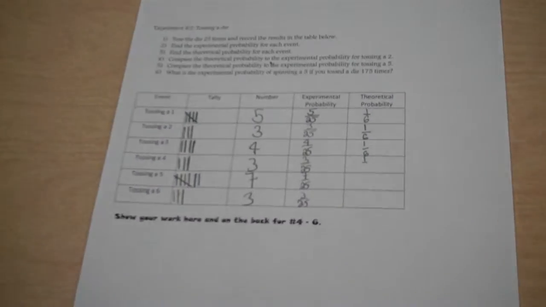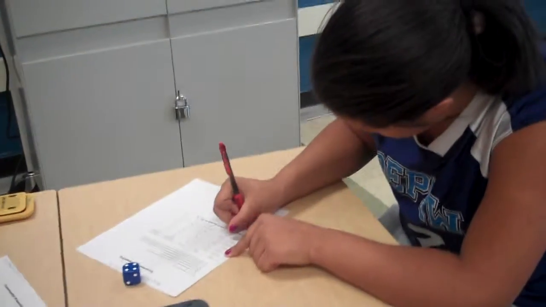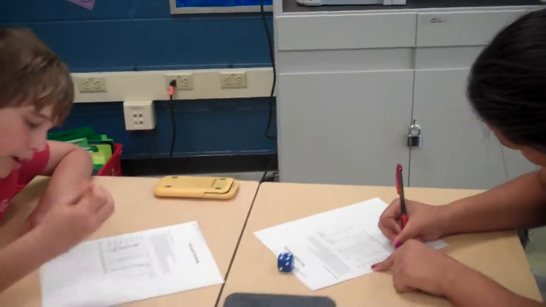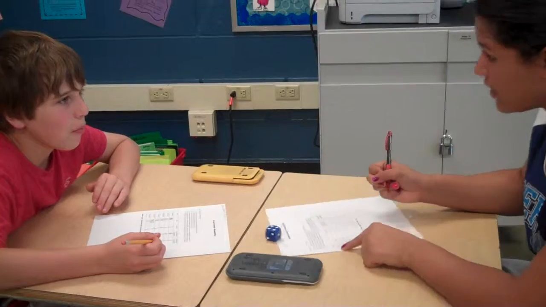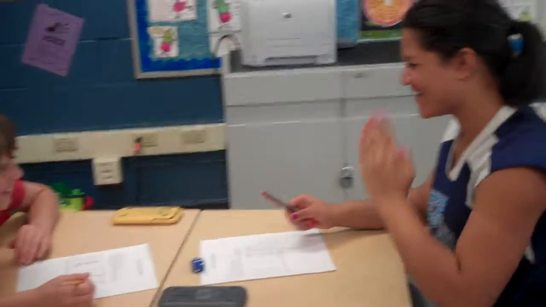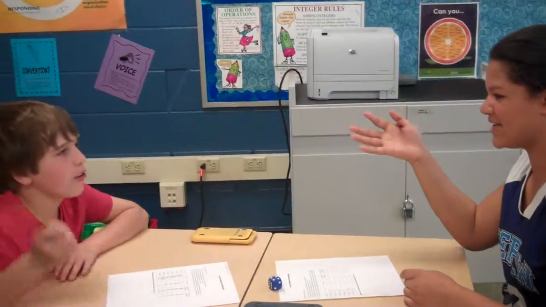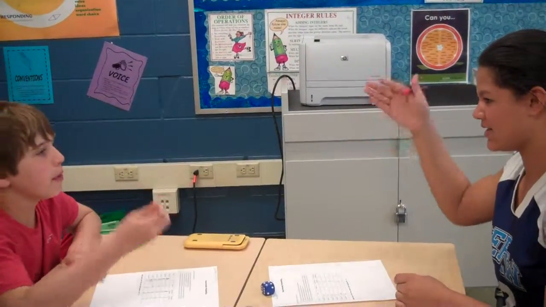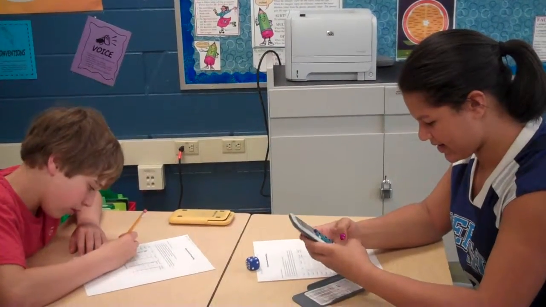Okay, so we did the first 3 steps. Compare the theoretical probability to experimental probability for tossing 2. First, do 3, 25. We're doing number 3. Oh, 6. What I do is I put the fractions and then we could just write the percents and everything. So we did. Oh, yeah, percent. Check off. Wait, we're on 2. So 2 would be 325. Wait, no, we didn't. We didn't do number two.